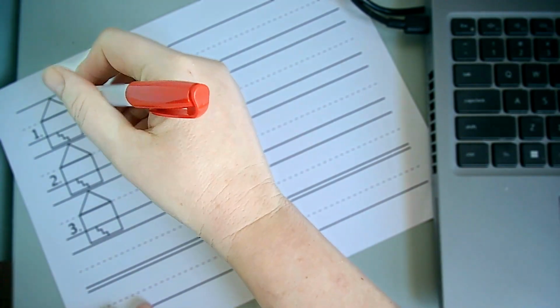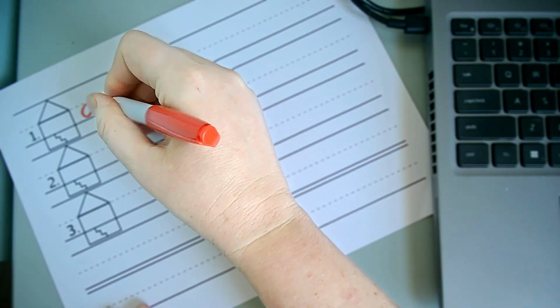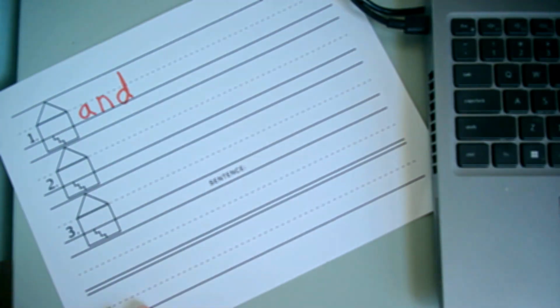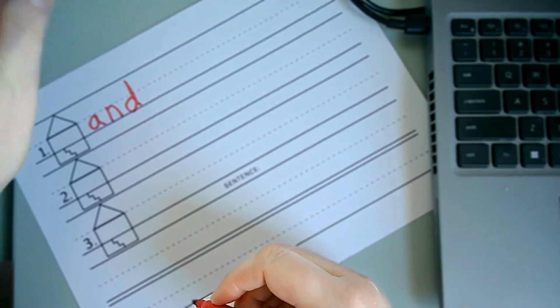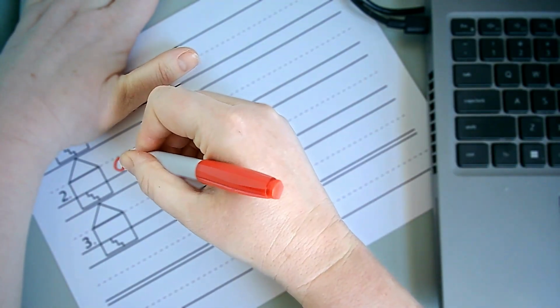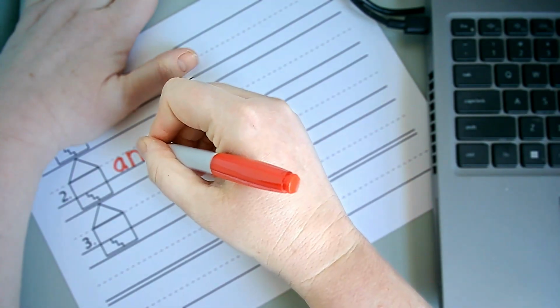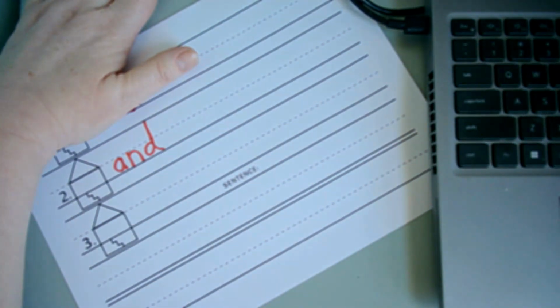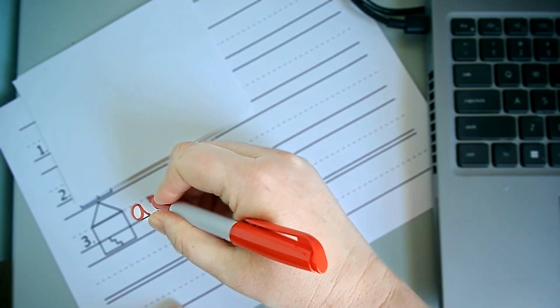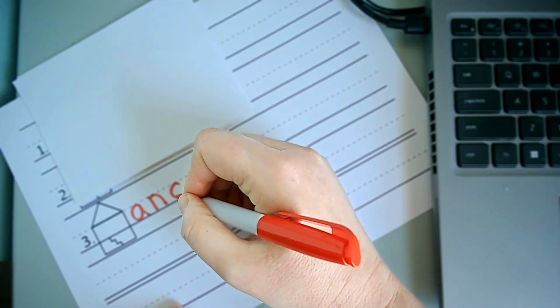Let's practice writing that again. Think about the spelling of and. A, N, D. Good. Try to remember the spelling. A, N, D. Try to remember the spelling. A, N, D.